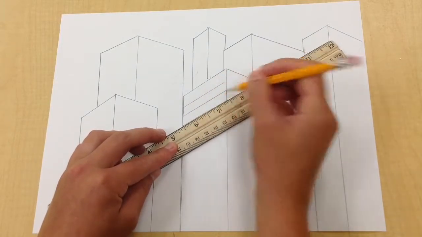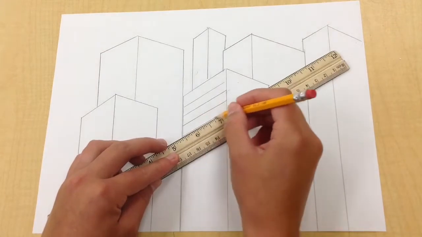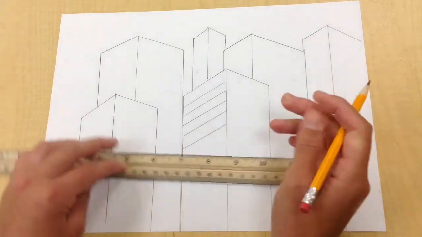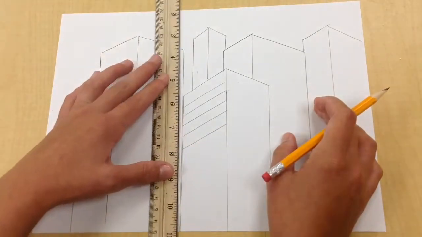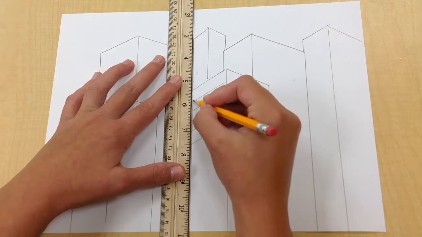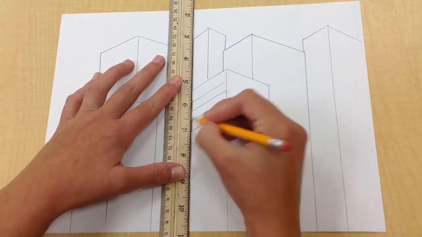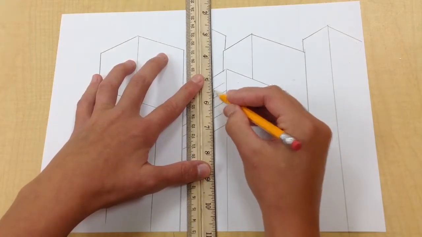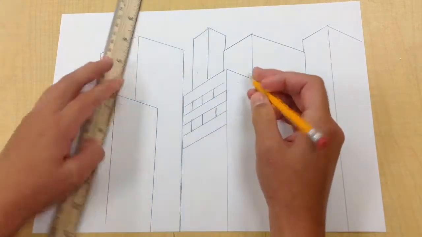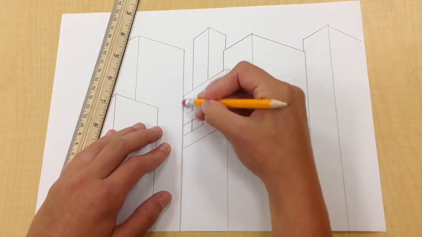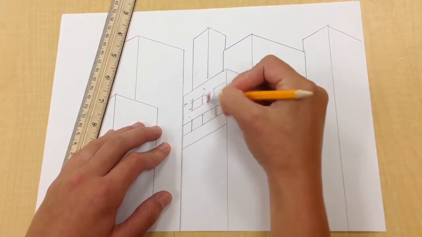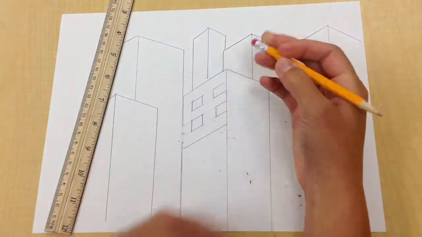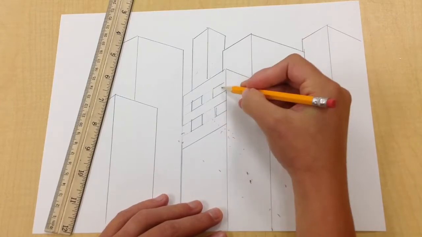and sliding my ruler down. If I want to draw lines between the windows, I need to put my ruler vertical, which is straight up and down. I'm going to do every other one here. Now I would have some erasing work to do. And you can see that I have windows in perspective.